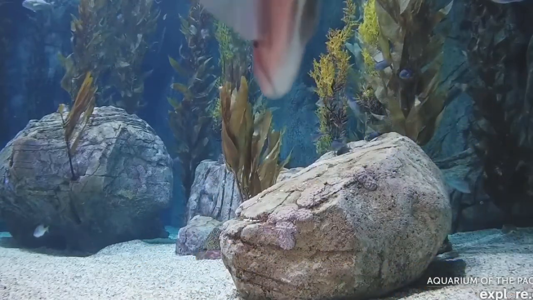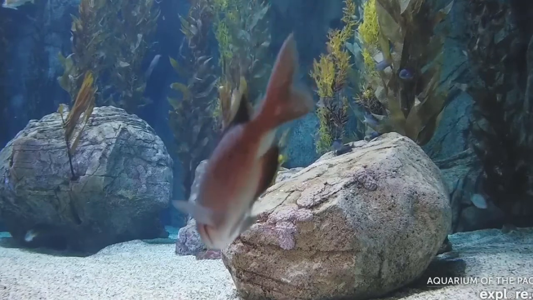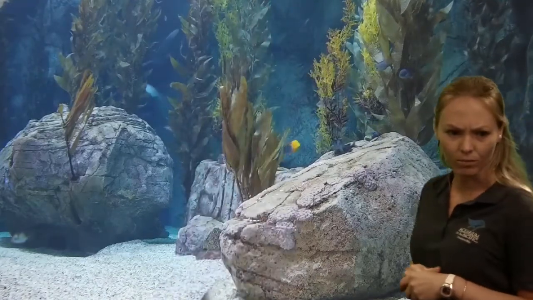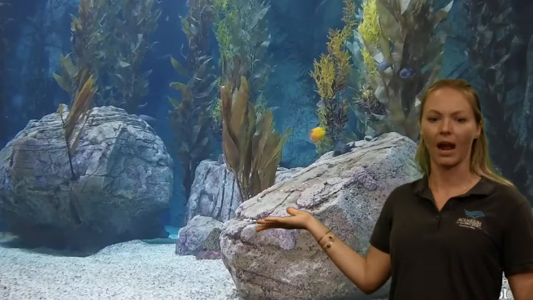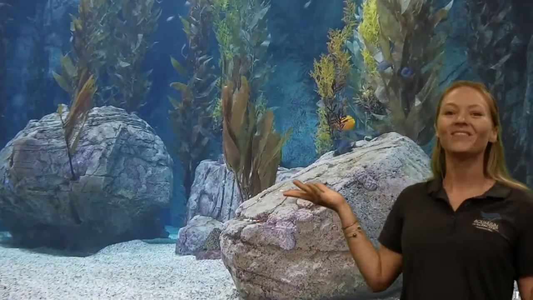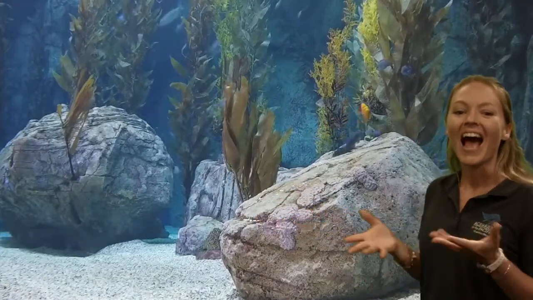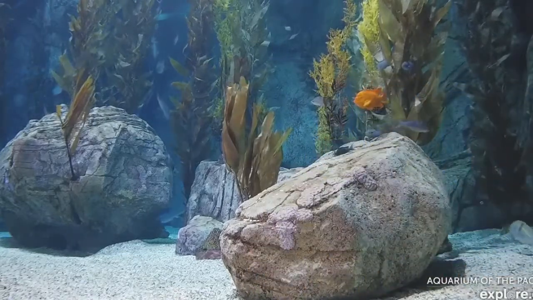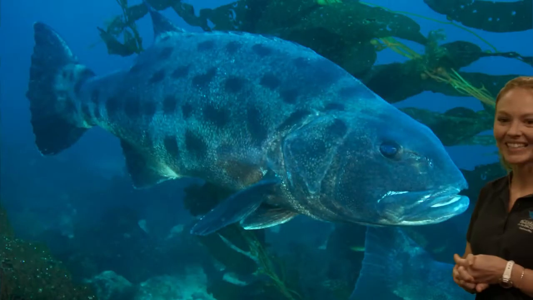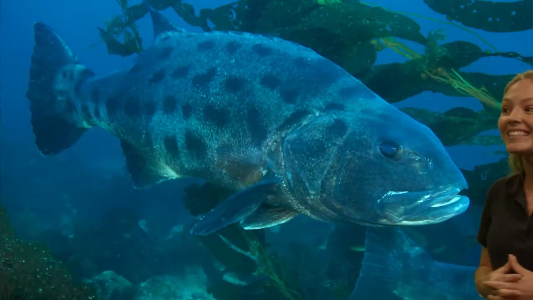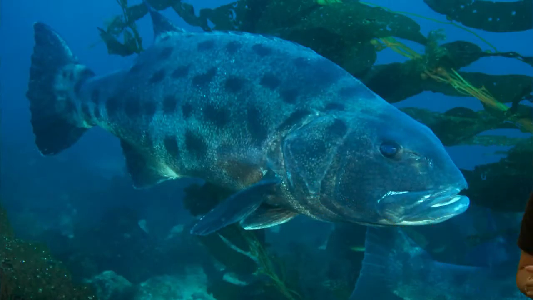Now, what else do you see in here? Oh, there's a fish. We actually have some really big fish in here. Of course, they're hiding right now. But there are some really, really big fish in here. Let's go ahead and pull up a picture of them. Let's see if these fish look familiar to you. Does this look familiar? This is called a giant sea bass.